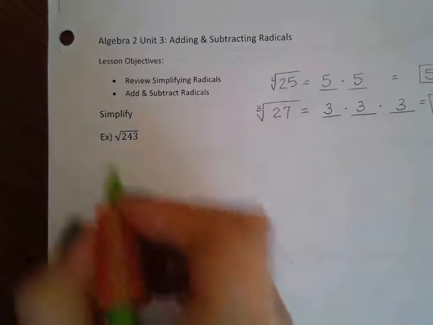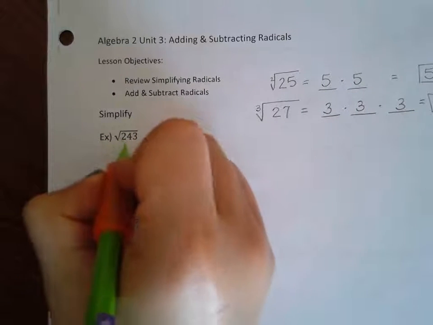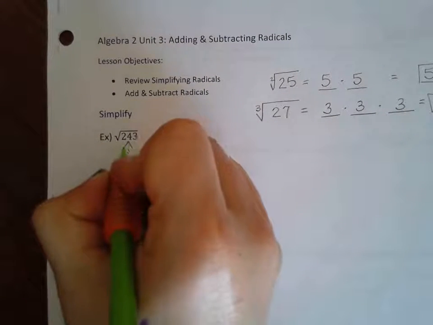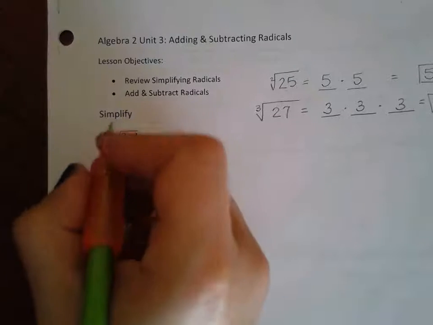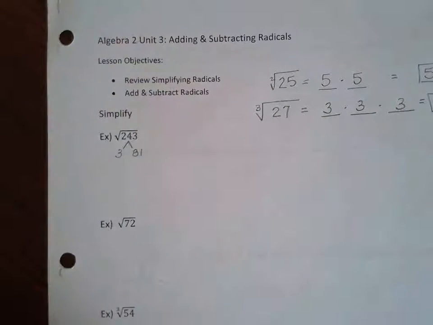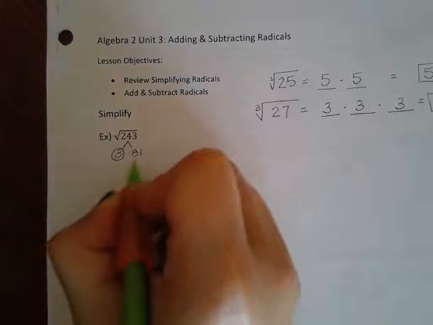So what you're going to do is prime factor. This always works very well with prime numbers. So since we have 243, I'm going to start with my prime factor tree. And I need to think of 2 numbers that multiply to 243. And they can be any 2 numbers that multiply to 243. So I'm going to go with 3 and 81. Since 3 is a prime number, I'm going to circle it because it's going to help me later.